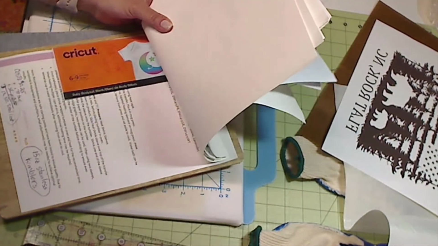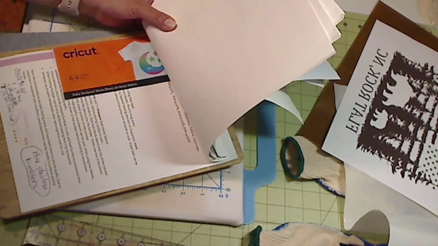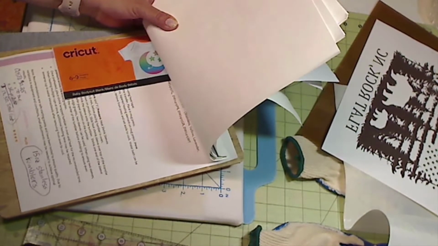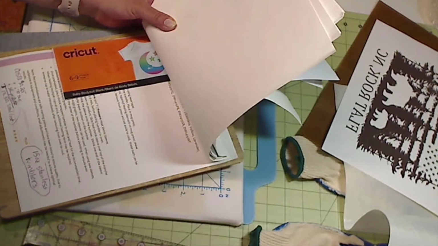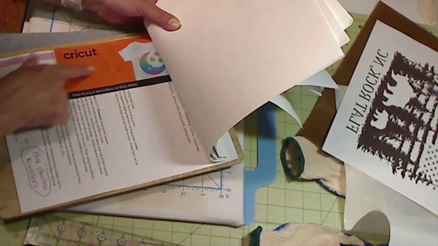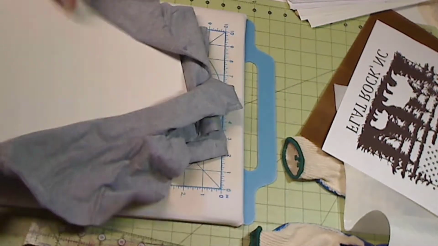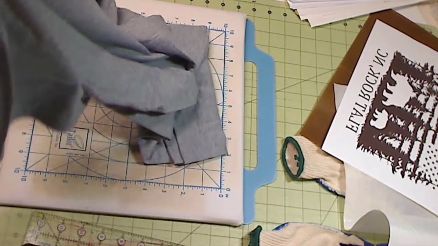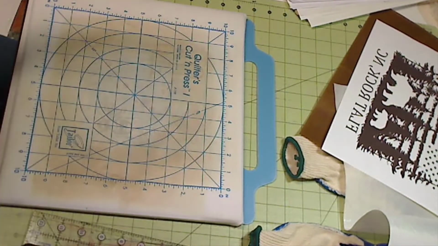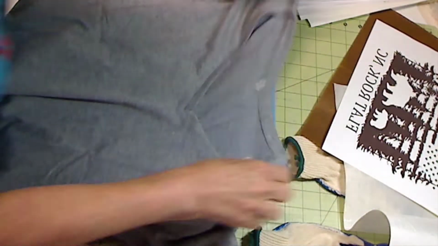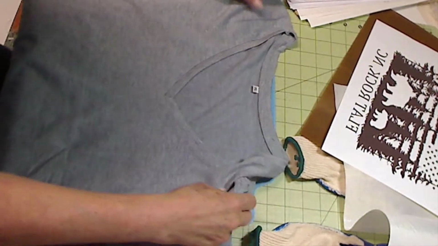So 385 degrees. So I'm going to change this on my little guy over here. 385 and 40 seconds. I really kind of should be using my big heat press instead of this little Easy Press, but I'll just do 2 times on this. And I hope it's going to work okay.